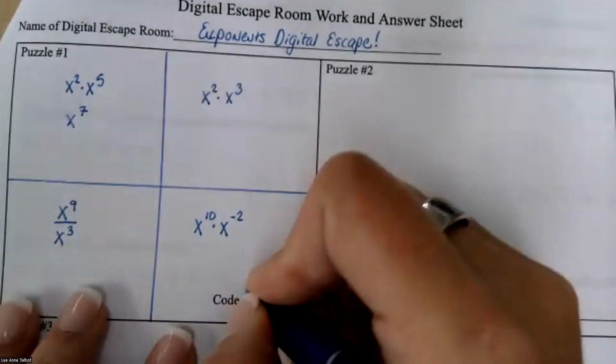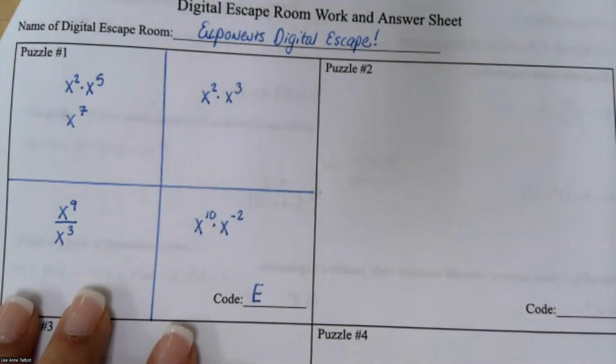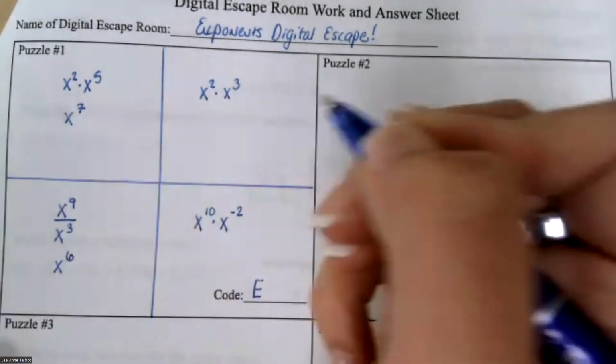So down here, you put E. Make sure to put that as the first letter of your code. Okay, one more thing I want to say about this. What do we do when we divide? What do we do to the exponents? Yeah, so this would be x to the 6.